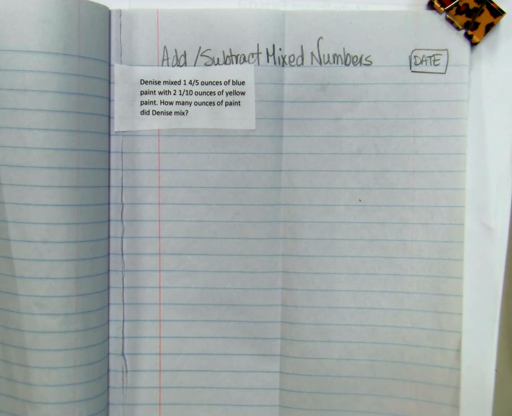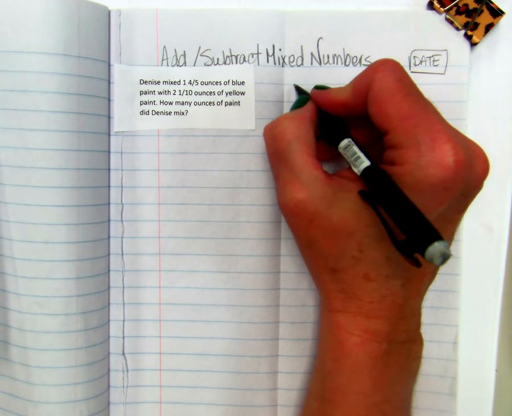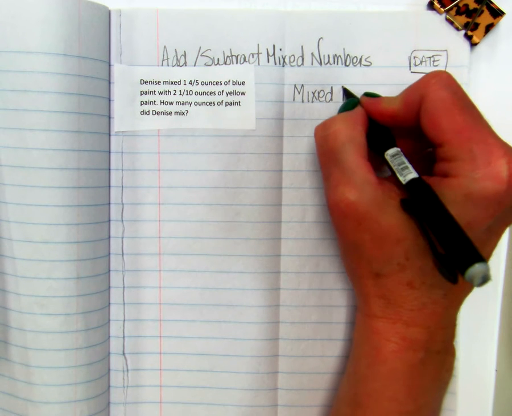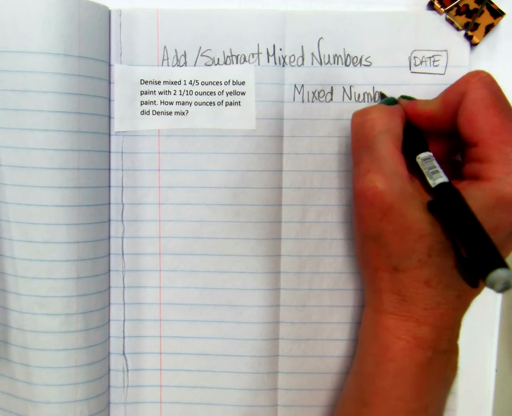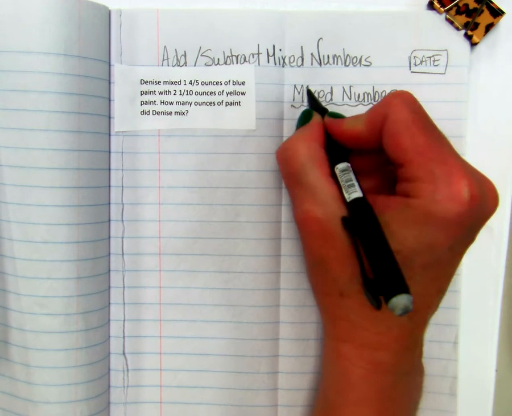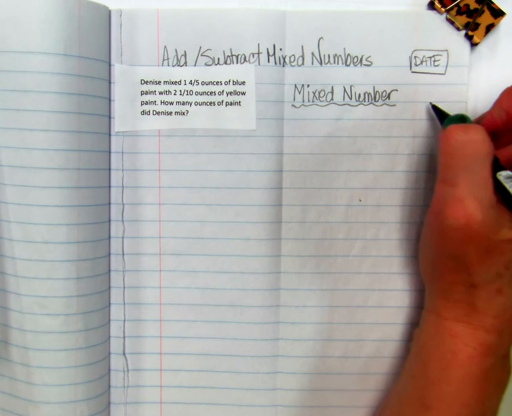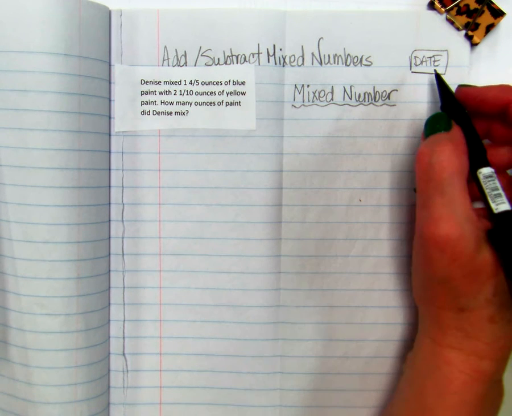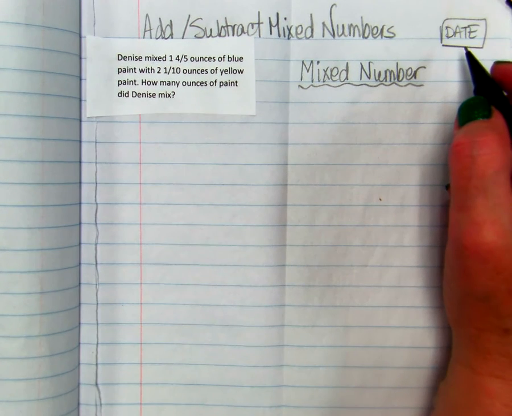Okay, now that we've got that, let's start with our first note. Our first note is going to be mixed number. What is a mixed number? I'm kind of thinking that most of you don't know what a mixed number is. Anyone? All right, let's write that down. Let me zoom in just a little bit here for you.